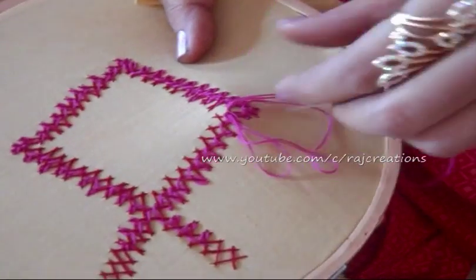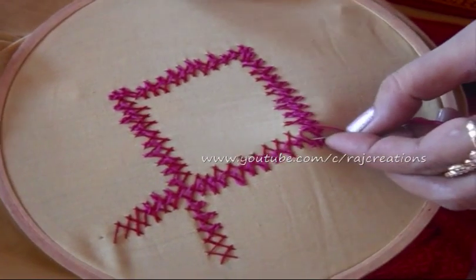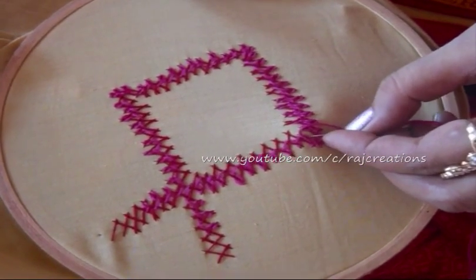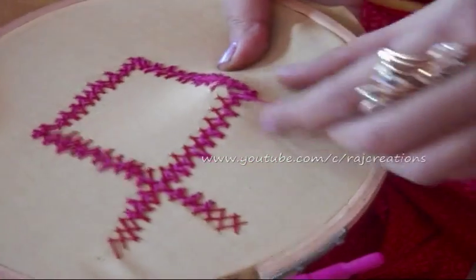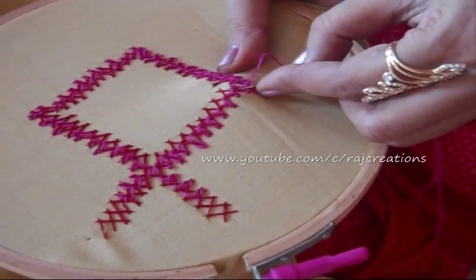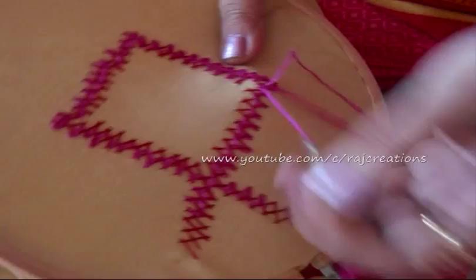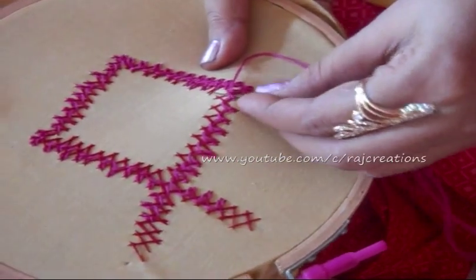If you use 2 strands or 3 strands of thread, then the cloth underneath will be visible. To avoid this, you have to use 4 strands of thread and try to make equal size stitches so that it looks beautiful.